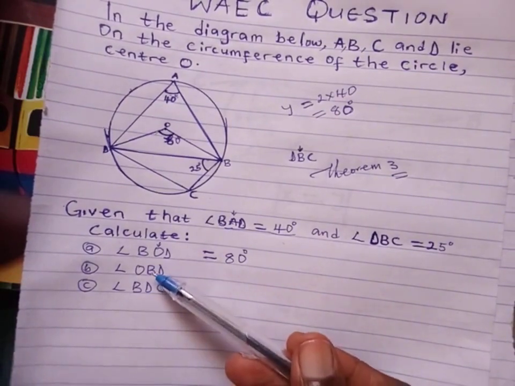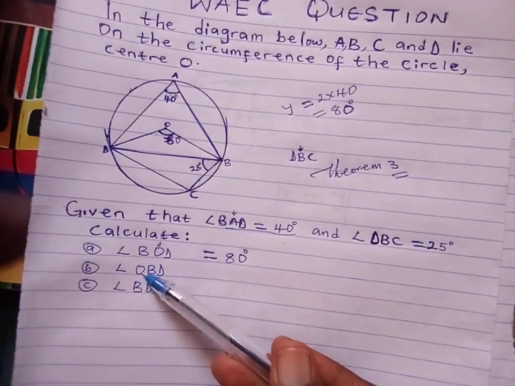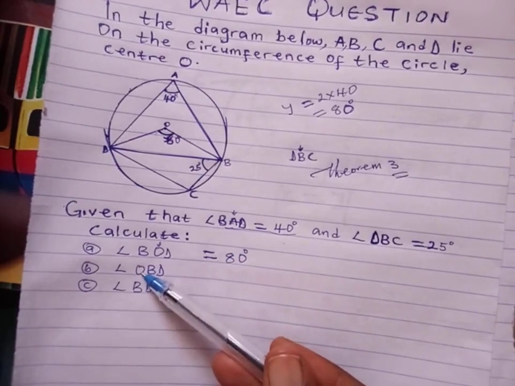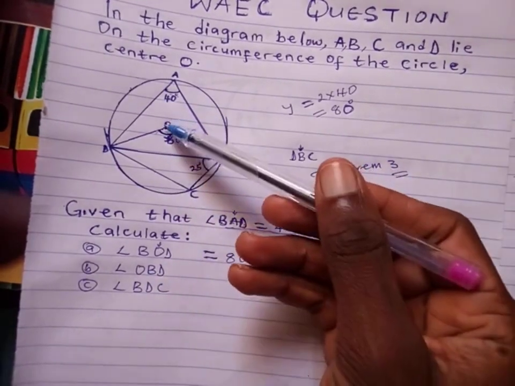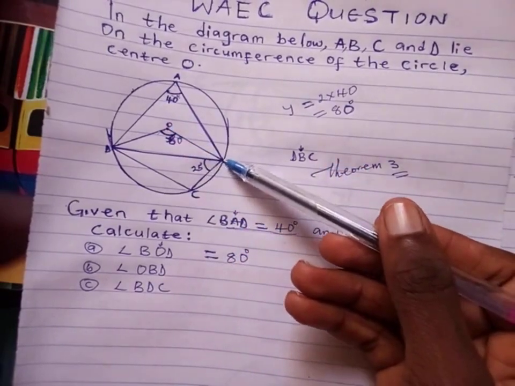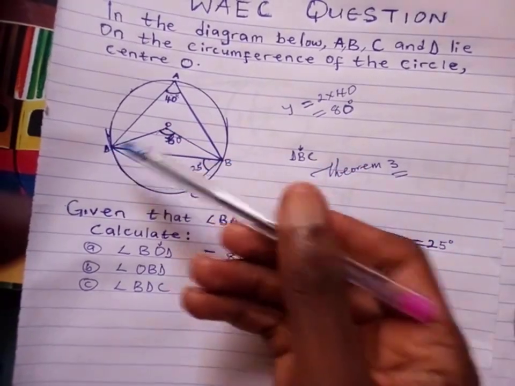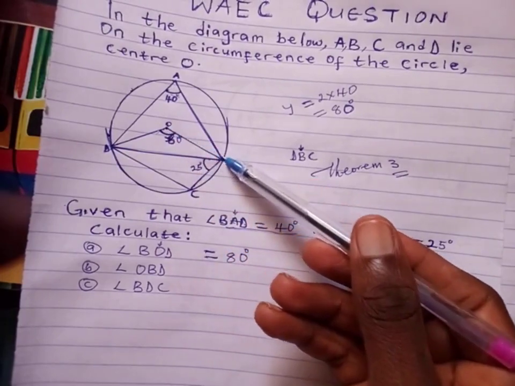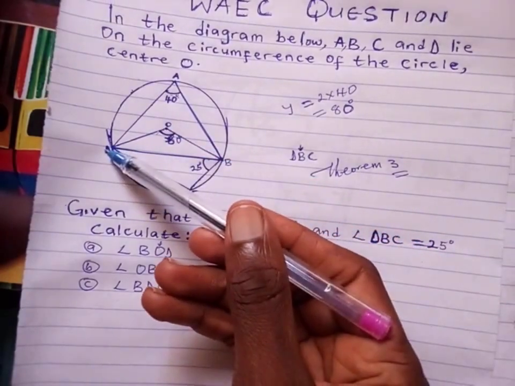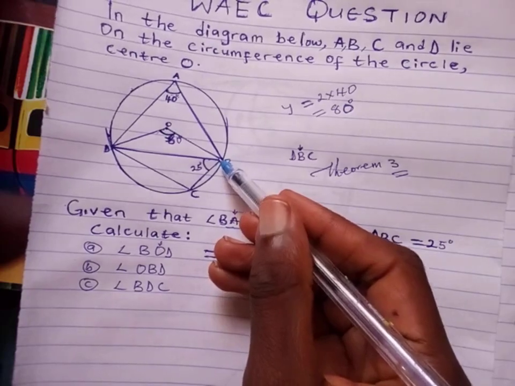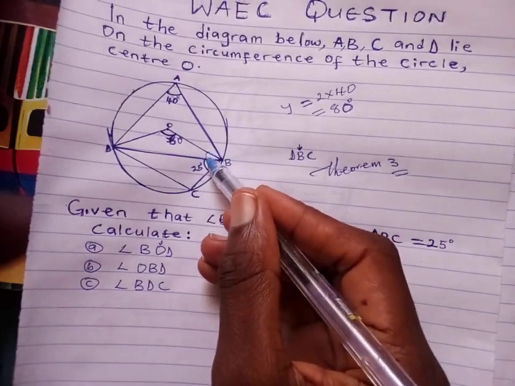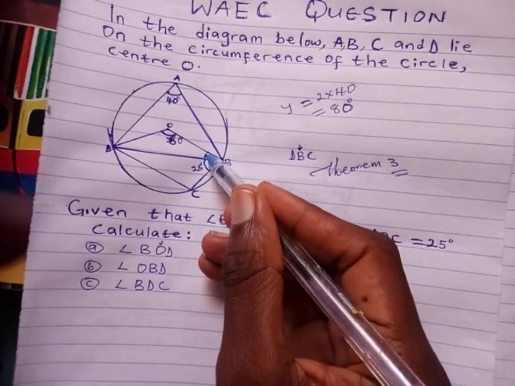Here you are asked to calculate, find angle OBD. Angle OBD. Now let's trace it in the diagram. This is our O, B, and D. Alright, let's trace it again. O, B, and D. So meaning that the angle is going to be at this point B, and the angle is going to be here. So it means we are asked to find this very angle.